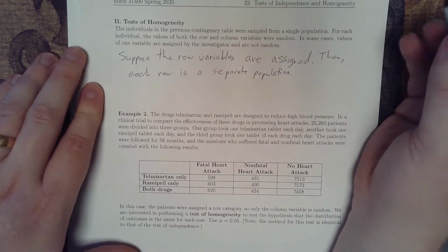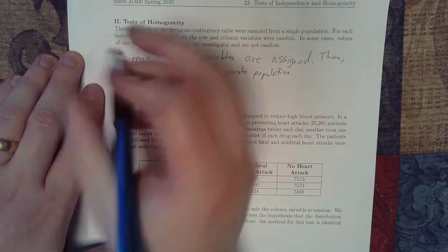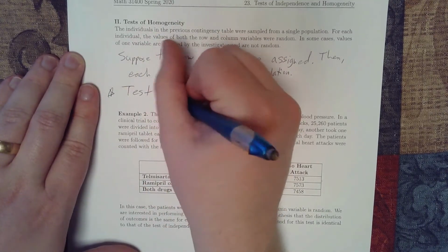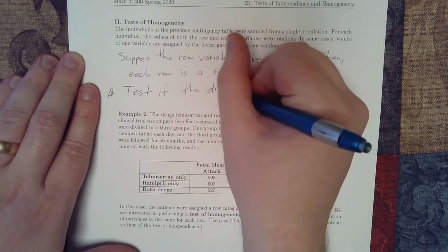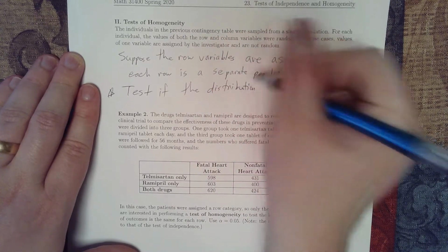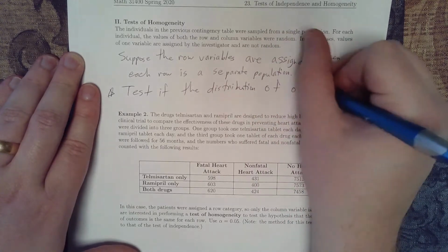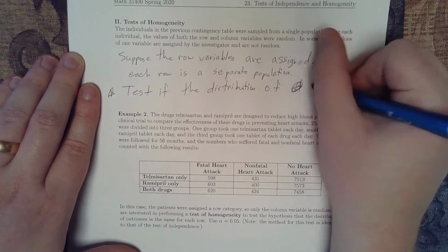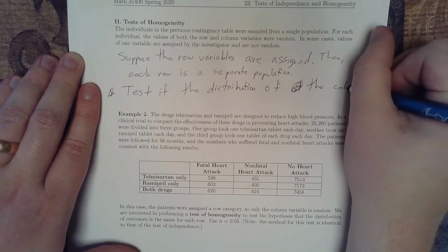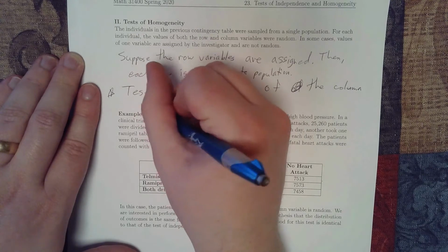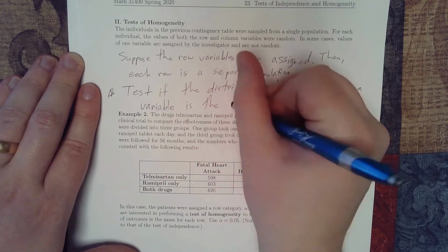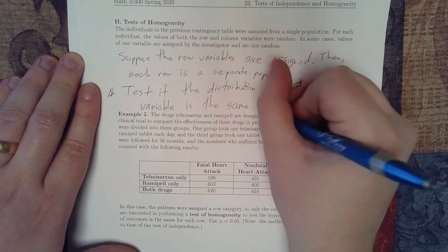What we want to do is test if the distribution of the column variable is the same for each row.